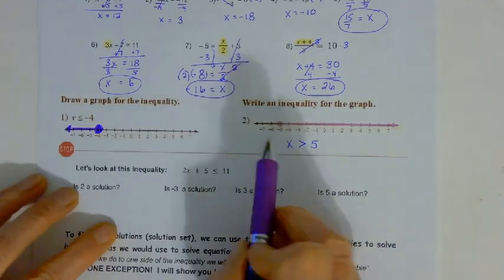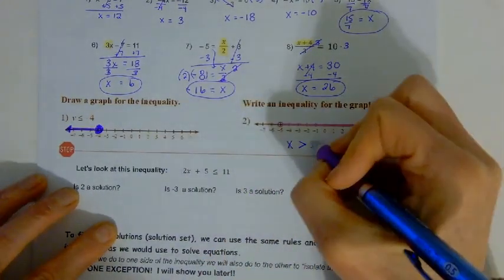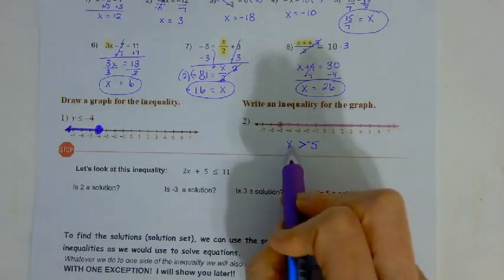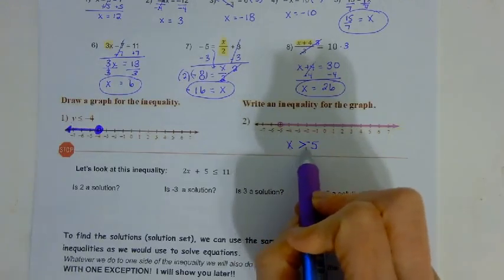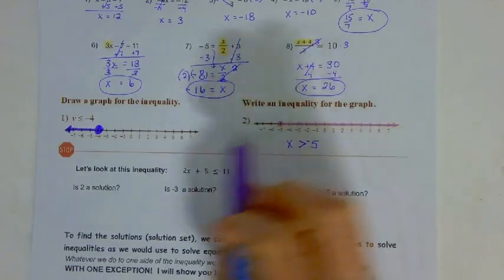Now the bubble is not filled in, so that means we're not including negative, oops, that's a negative 5. All the numbers that are greater than negative 5. So because the bubble is not filled in, then we don't include it. We don't have an equal sign here. We just have this. Okay, so that was a little bit of review for Monday.